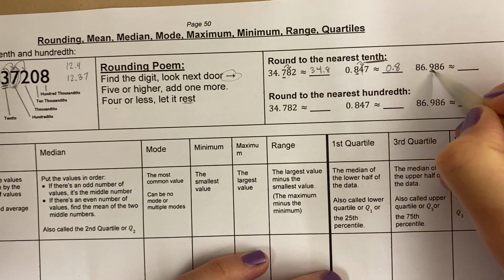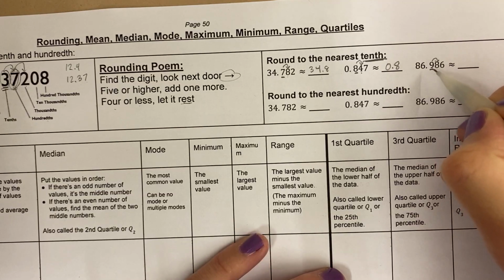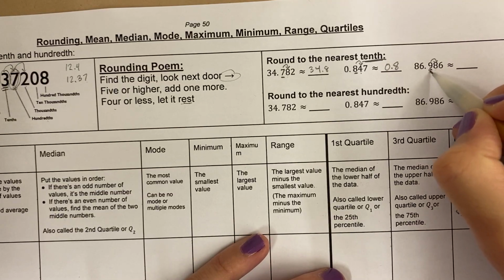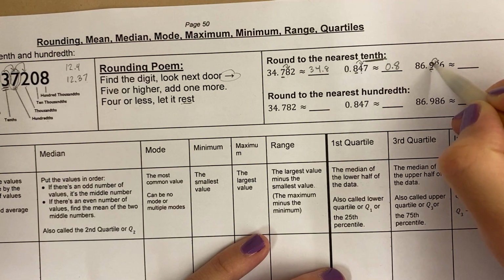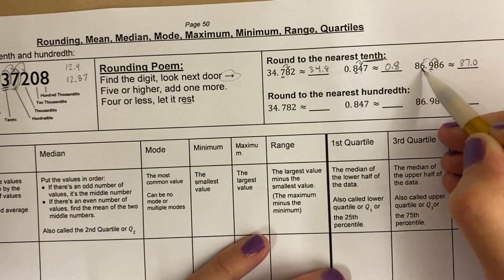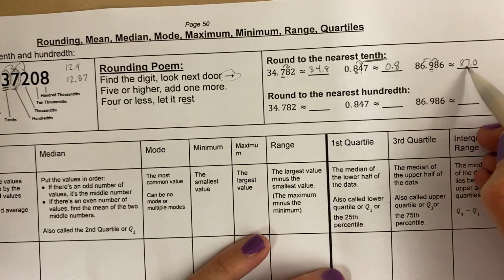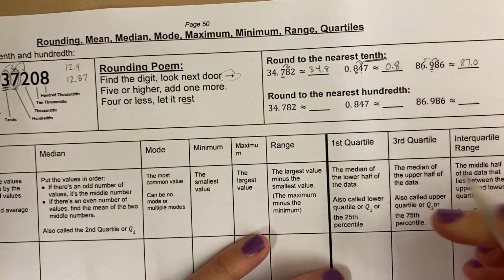Right here, I'm rounding to the nearest tenth. Okay, notice what happens here. Something a little tricky. I'm going to round this 9 up. Well, how do I round a 9 up? Well, I round it to 10, so that means I actually have to end up rounding this one up. So this would be 87.0, right? I kind of rounded it to 10. I added 1 here, and then I put the 0 in the tenths place, so I added the 1 there.